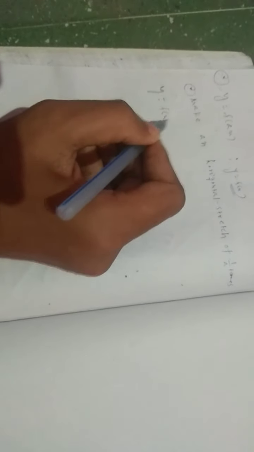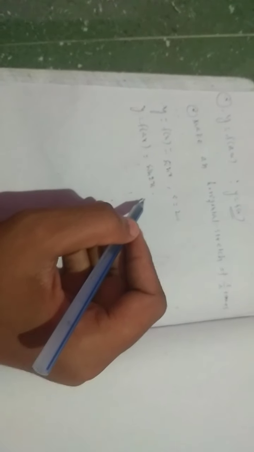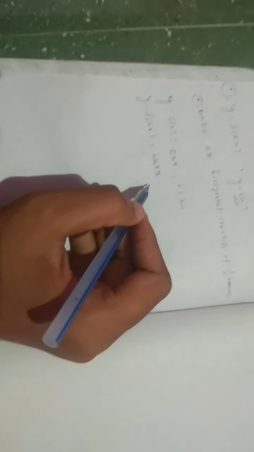Now let us consider y equal to f of x equal to sin x and a equal to 2. Now y equal to f of ax equal to sin 2x. Now let us draw the graph of y equal to sin 2x by knowing the graph of y equal to sin x. Now y equal to f of x equal to sin x.